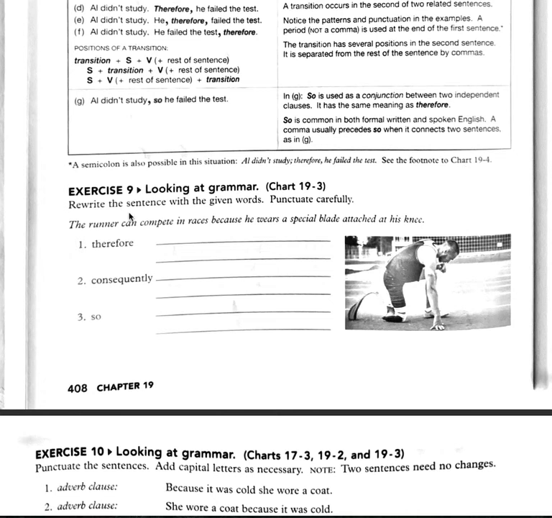So we look at exercise 9. Rewrite the sentence with the given words. Punctuate carefully. The runner can compete in races because he wears a special blade attached to his knee. Okay? Now, you're going to use two transition words and one conjunction to rewrite this sentence. Here, here, and here. You notice here's the runner. Look at the special blade attached to his knee, right here.